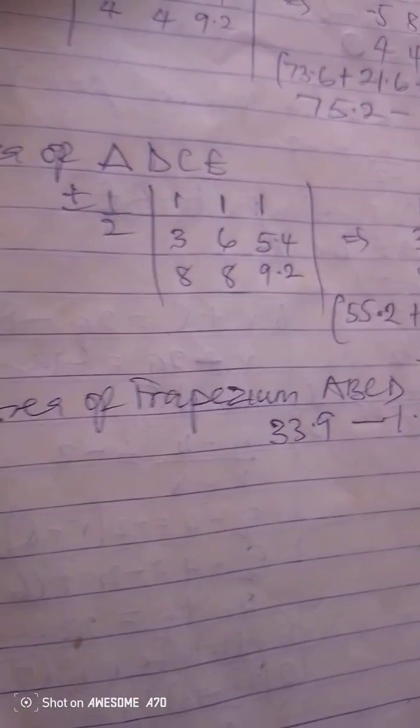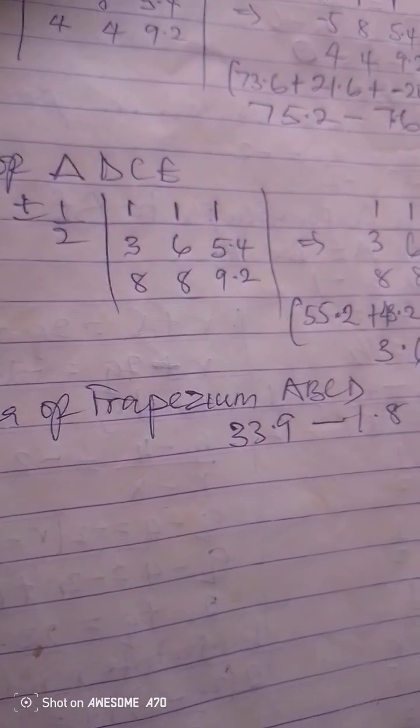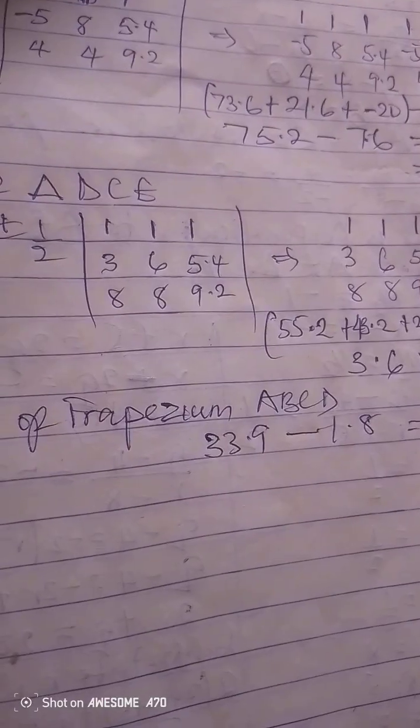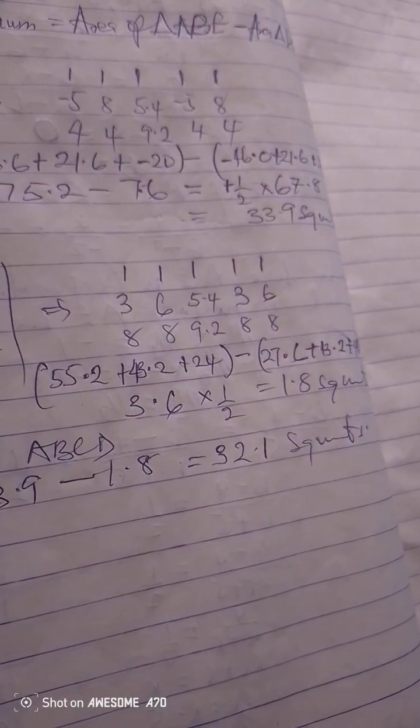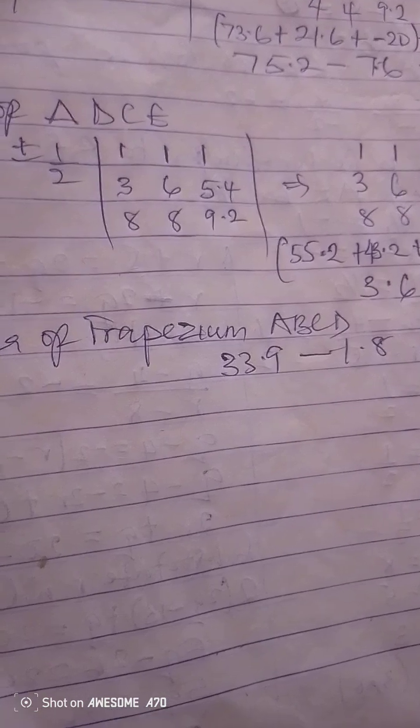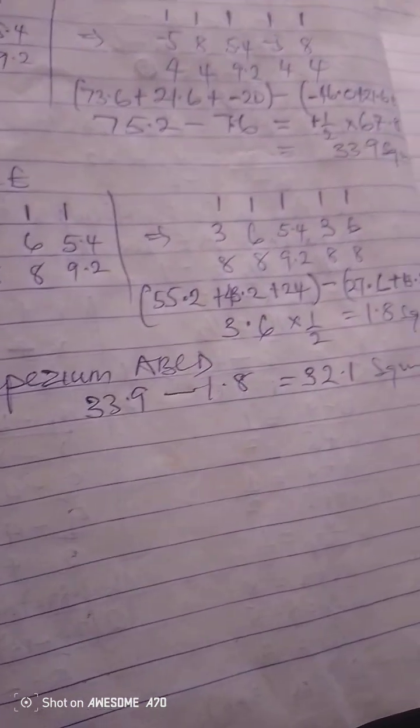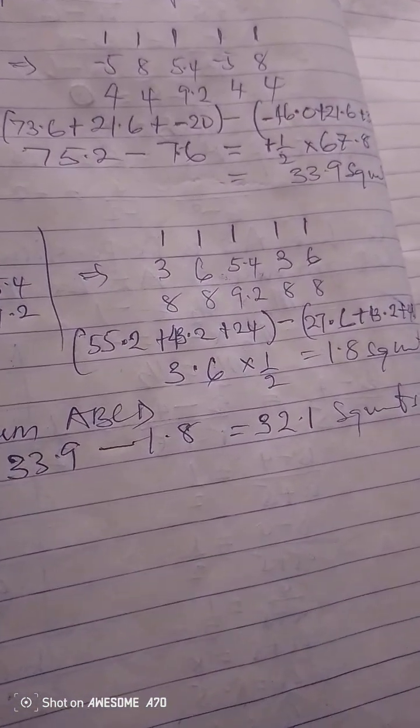Now the area of the triangle DCE using the same method gives us 1.8 square units. Therefore, area of the trapezium is equal to 33.9 minus 1.8. That is 32.1 square units.